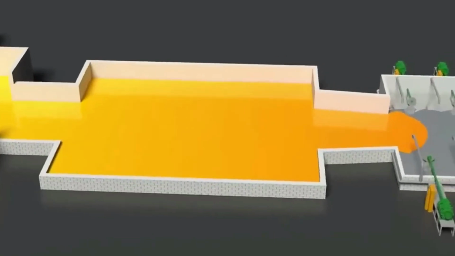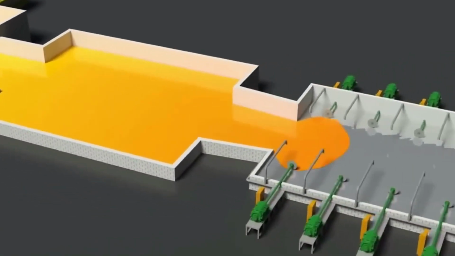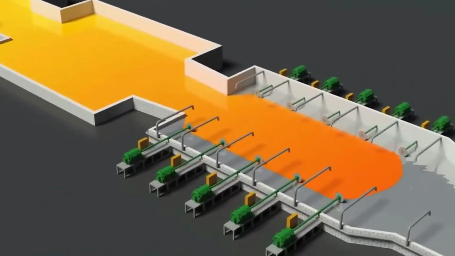This interaction is gentle yet precise and creates a seamless, continuous ribbon of glass. It is a carefully controlled environment within the float bath. The atmosphere comprises mainly nitrogen and hydrogen, which prevents the tin from oxidizing.